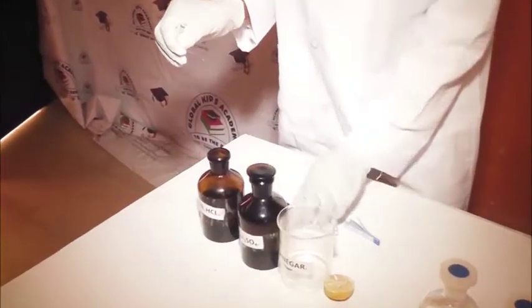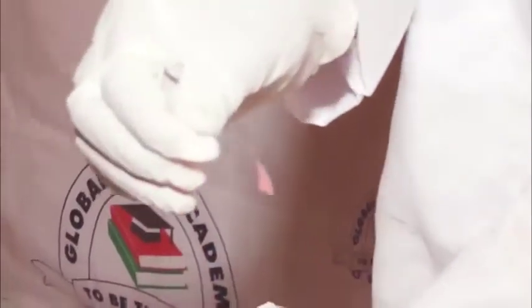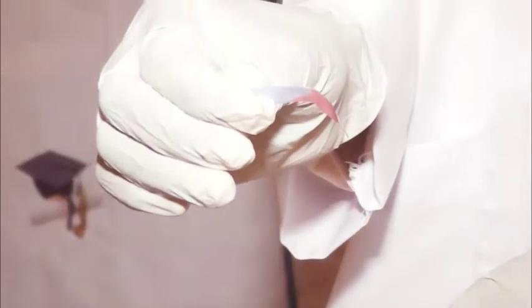For the diluted sulfuric acid, you dip your blue litmus paper into it. As you can all see, it changes to color red, which means that this substance is acidic.